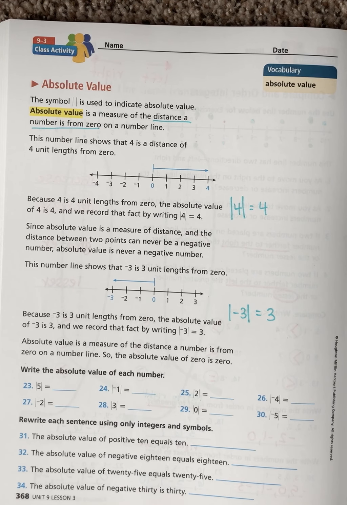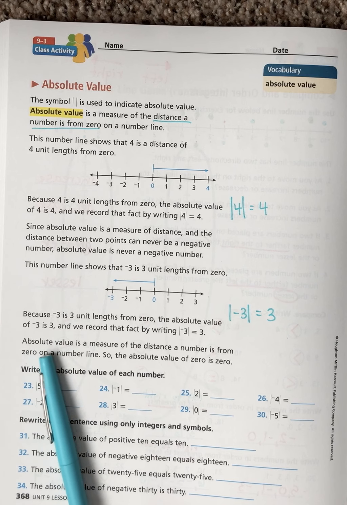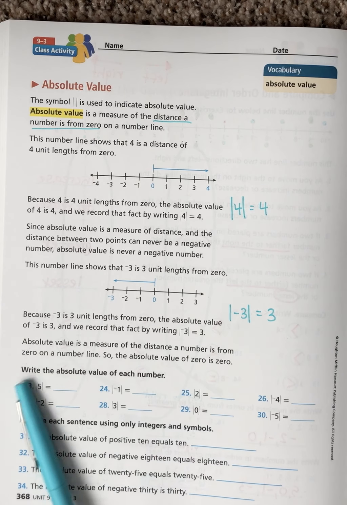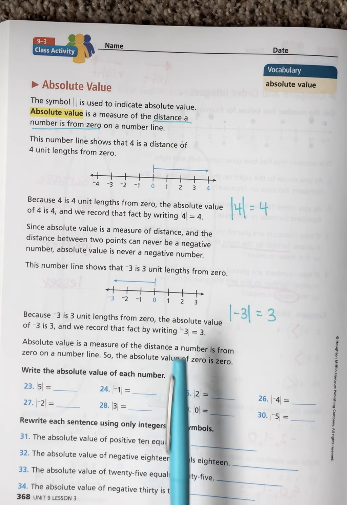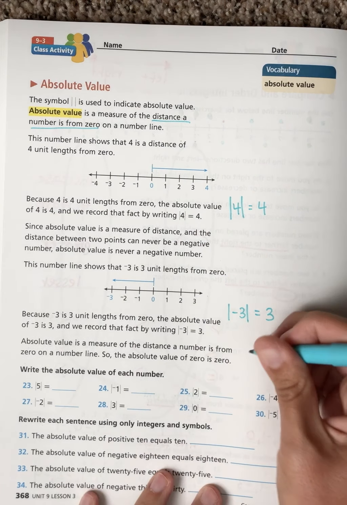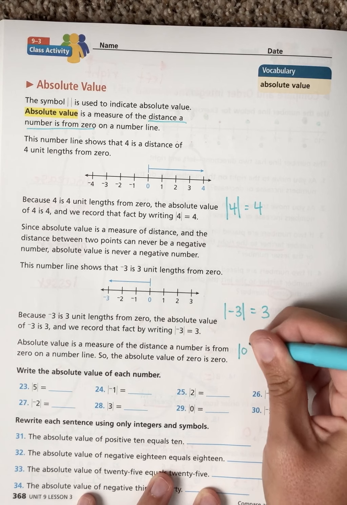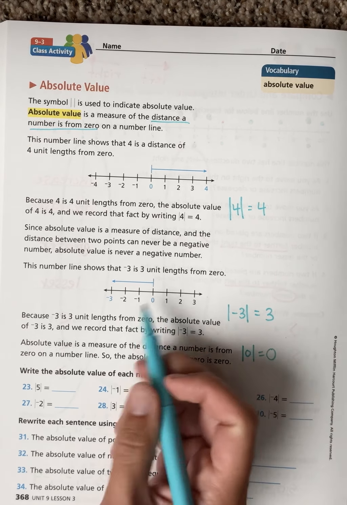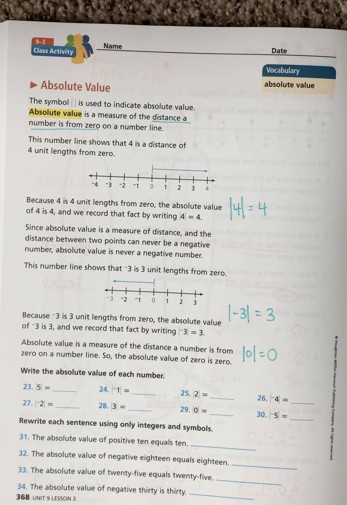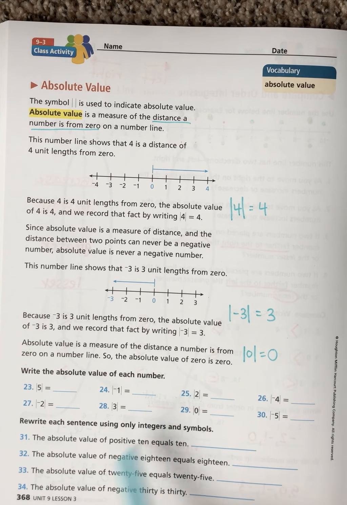All right, so it says that right here. Absolute value is a measure of the distance a number is from 0 on a number line. So the absolute value of 0 is 0. How far away is 0 from 0? It's not far away from itself at all. It is itself. So we just say it's 0 distance away from 0.